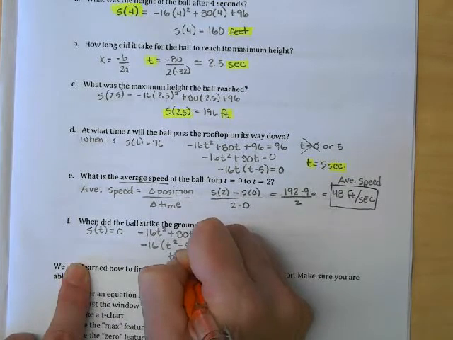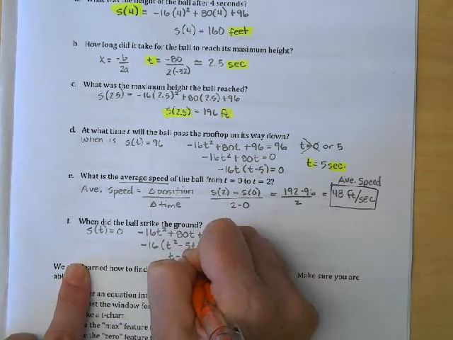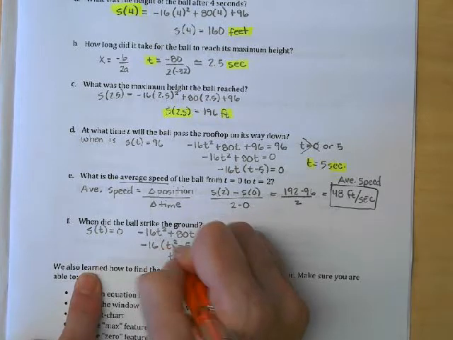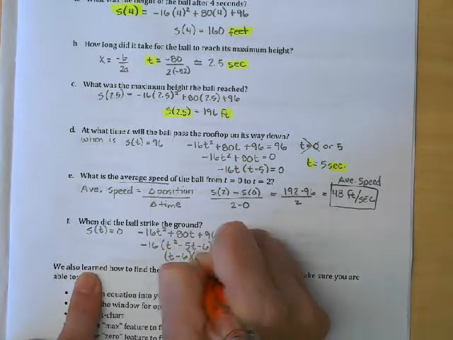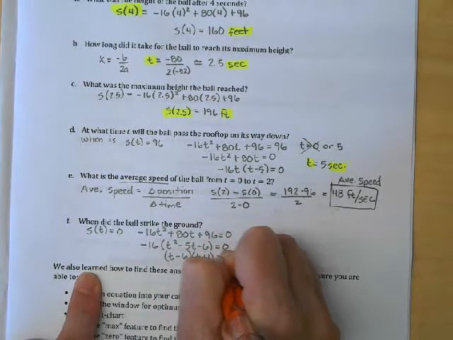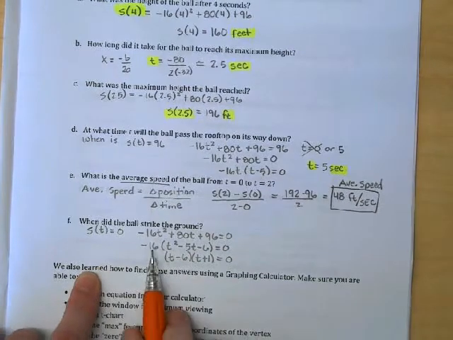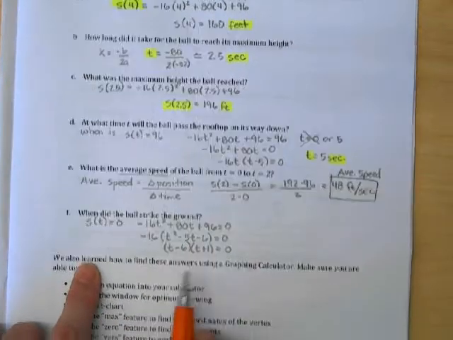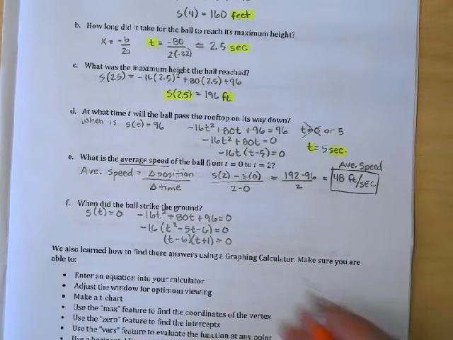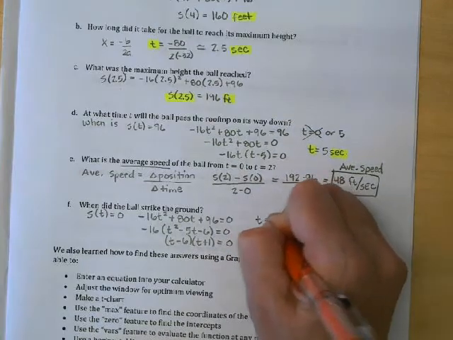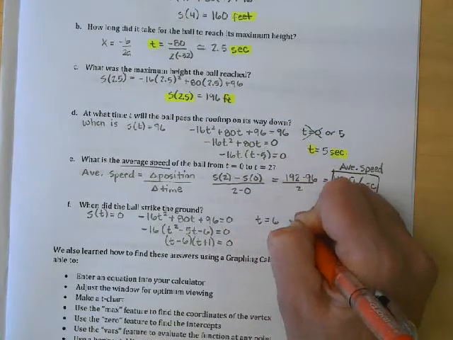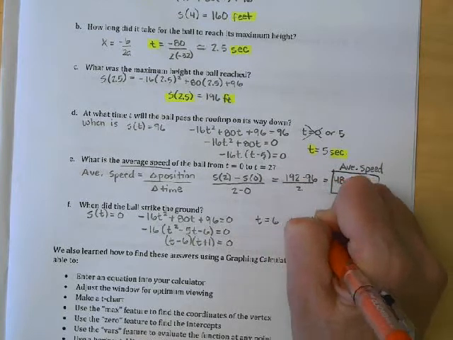So I'm going to get t minus 6, t plus 1. And this negative 16, I just divided both sides by negative 16, so that's why that's gone. So t is either 6 or t is negative 1.